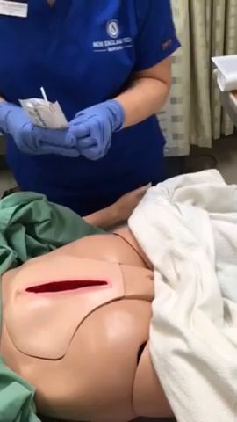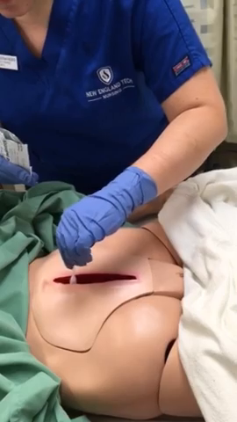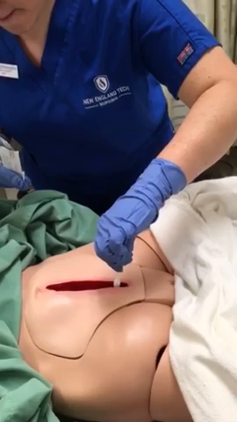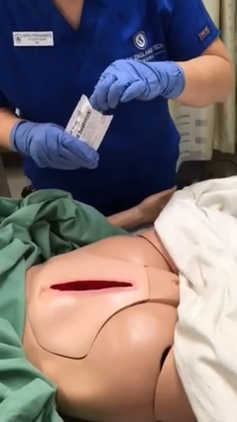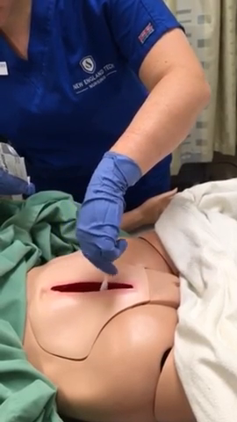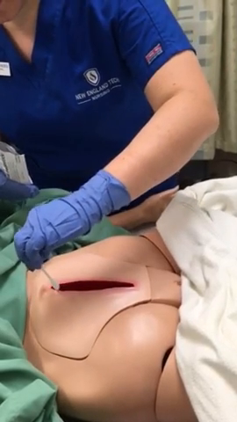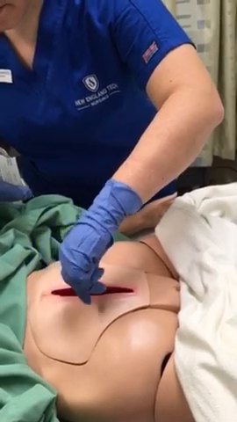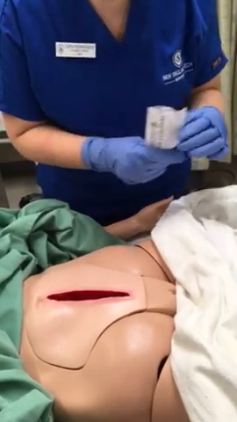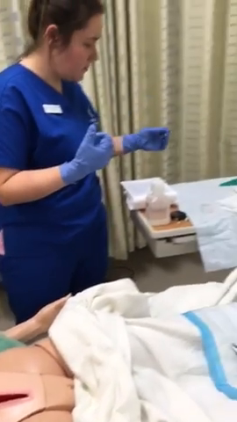I'm going to clean from clean to dirty, top to bottom. I'm going to start in the middle in a twirling motion. And now I'm going to do the side in a twirling motion, clean to dirty, top to bottom. And the other side. Again, clean to dirty, top to bottom. Okay. Now I'm going to go ahead and pack the wound.